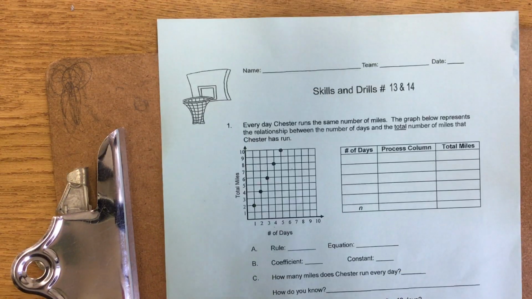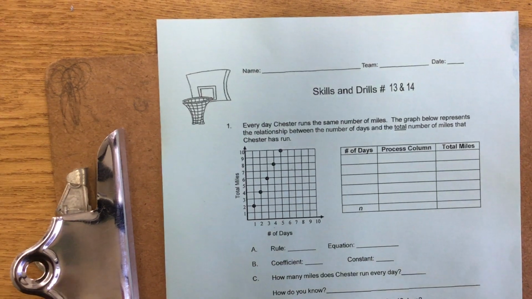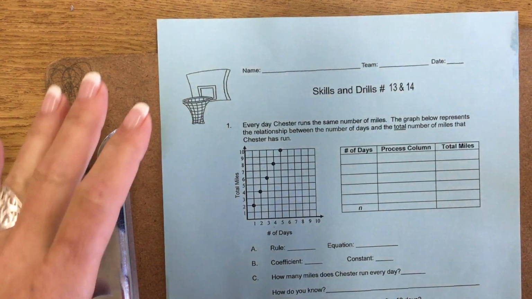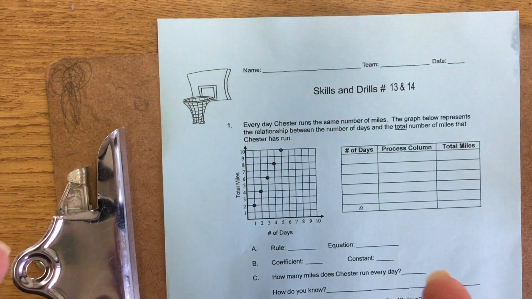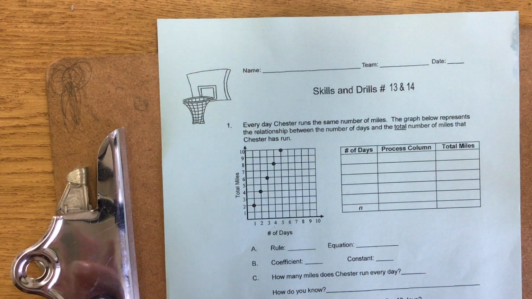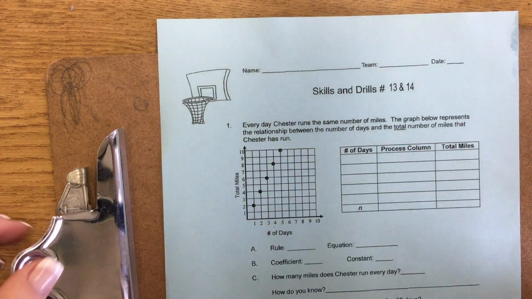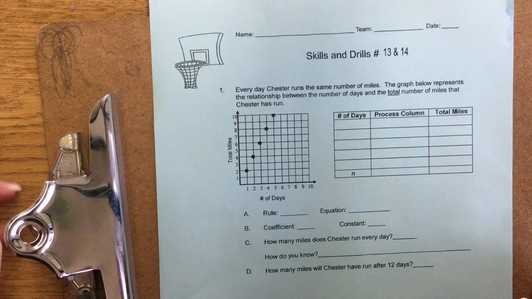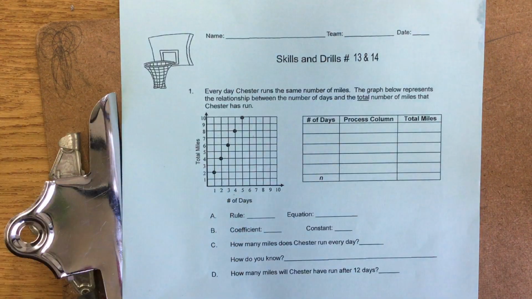Hi, 8th grade. We're going to change it up a little bit. We're going to do the skills and drills on the video instead of your shoot around. Actually, I do still want you to do the shoot around. It is on Friday. It is points for your team, so you want to do as many as you can. And also the exposure to some of those questions will help you prepare for the STAR test next Tuesday.